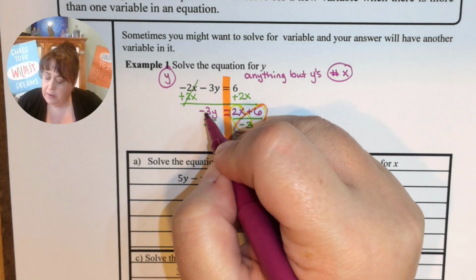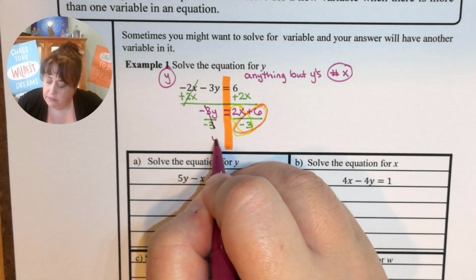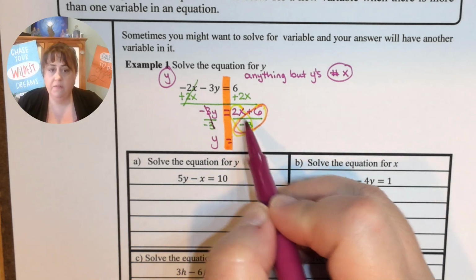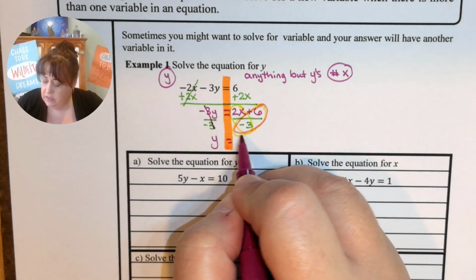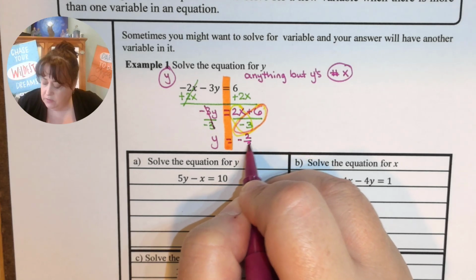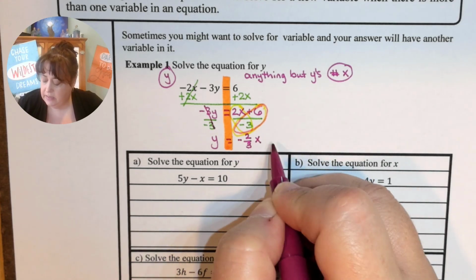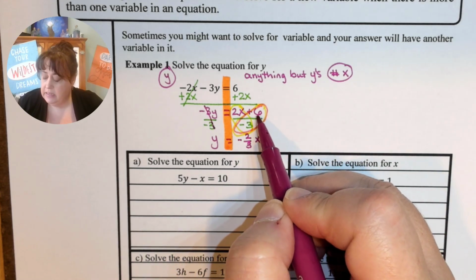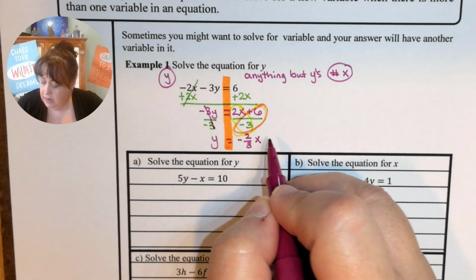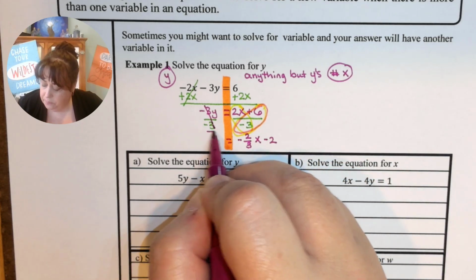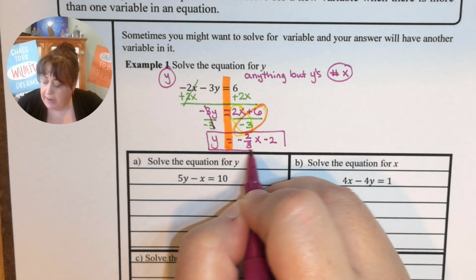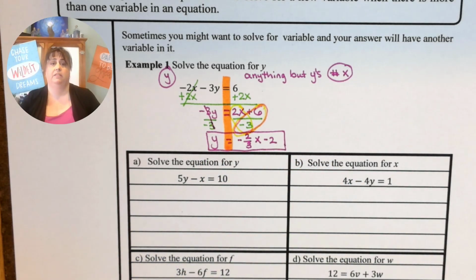Negative 3 over negative 3 is 1, so y equals. 2 over negative 3 just stays that, so it becomes negative 2/3 x. And then 6 divided by negative 3 is a negative 2. So our answer is going to have an x in it. We don't know what x is, so we have to leave it like that.